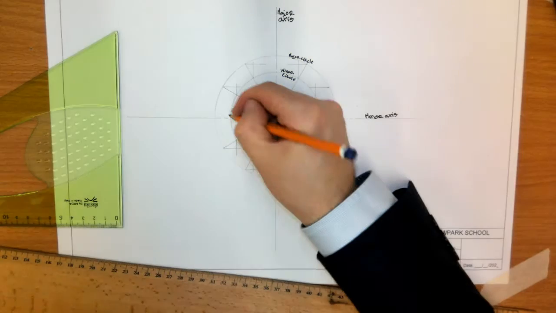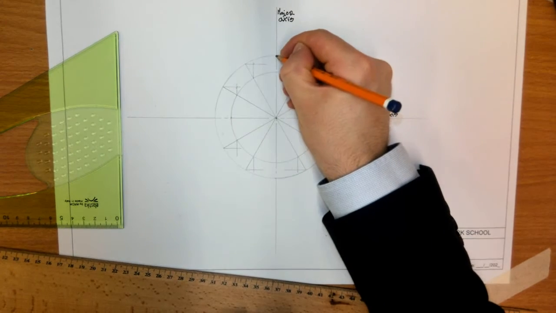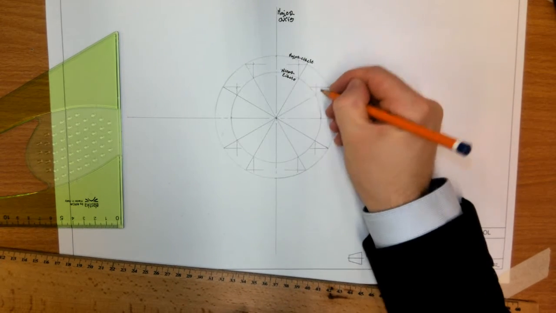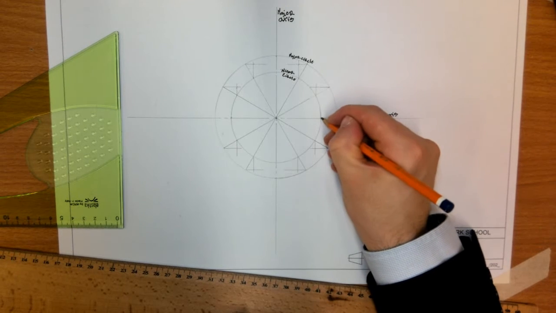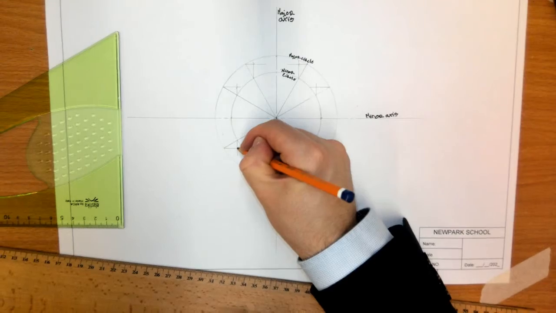And here's points on the ellipse. Okay, I'm going to freehand sketch them in a short while.